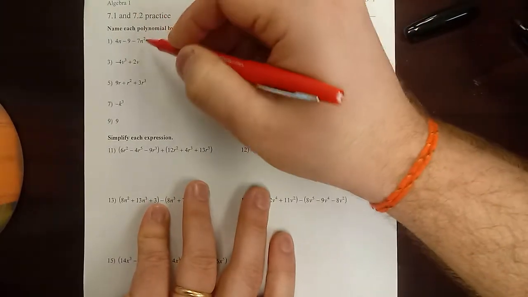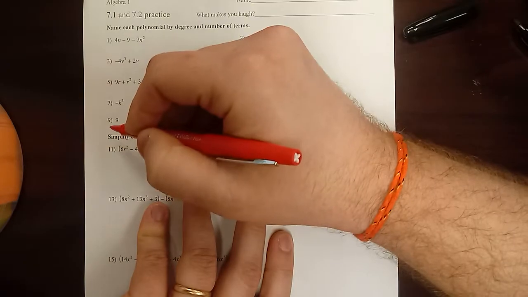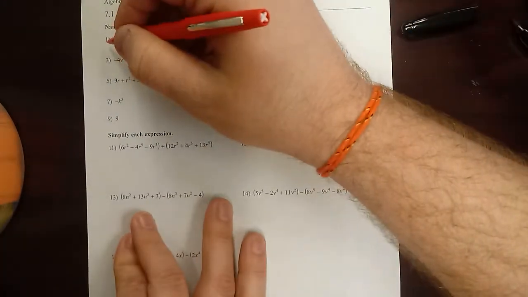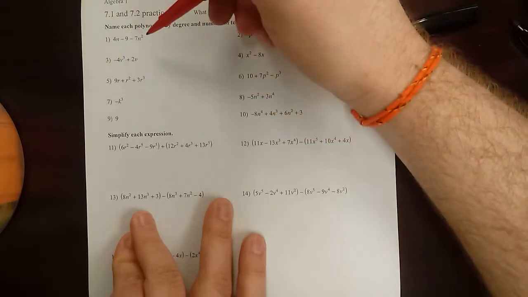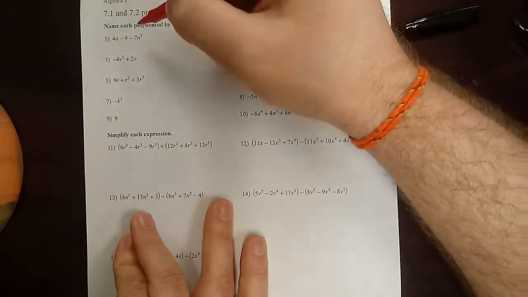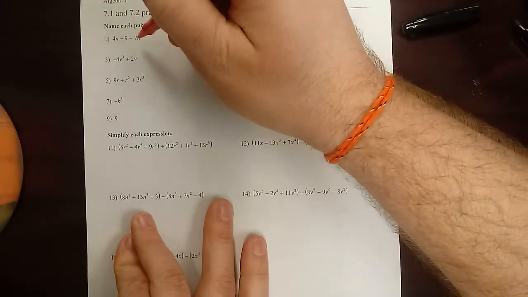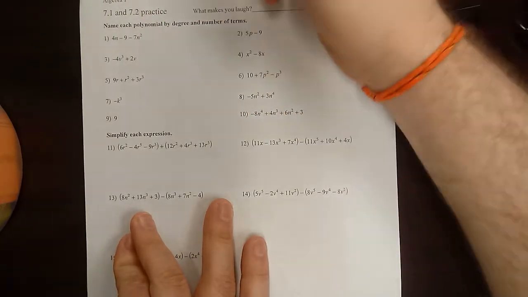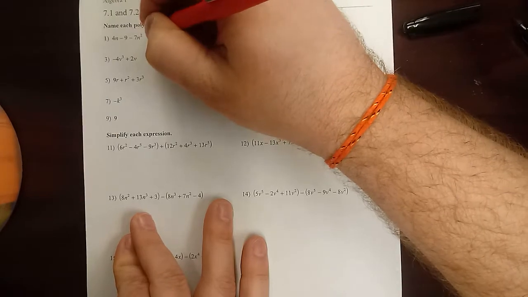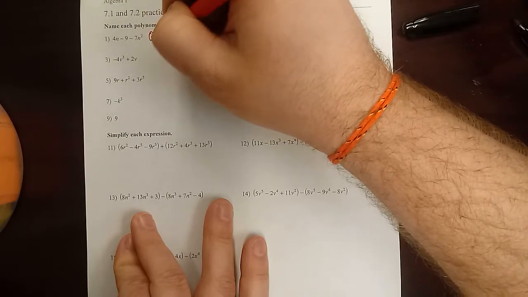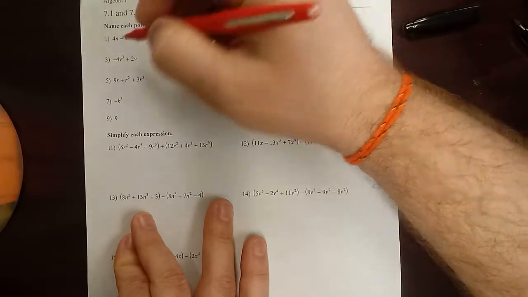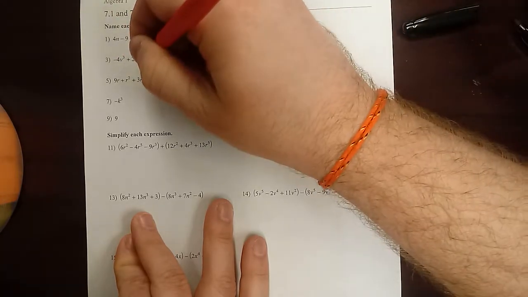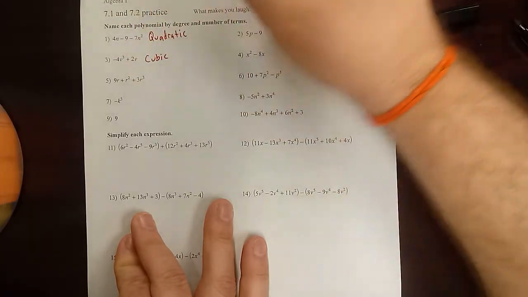So I'm going to go down and I'm going to name each of these by their degree first. So let's see, what degree is number 1? Well, remember that degree comes down to the highest exponent that we see. So number 1 would be a degree 2, and if you're not sure what that is, we might need to go look it up. But when the degree is 2, that was called a quadratic. Let's see, this one, what's the biggest exponent? Degree 3, so we'd call this one cubic.